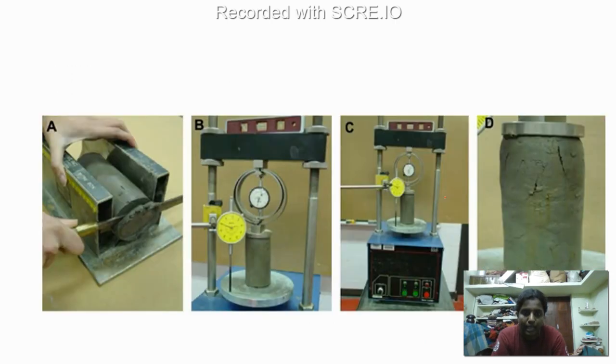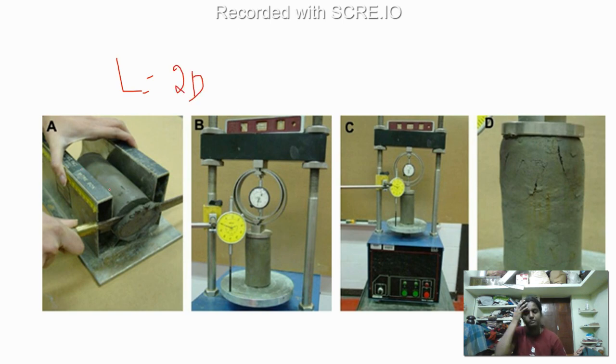So you have a frame here, you can see you have prepared your sample. Length equal to 2 times the diameter, that is what the code says first. So the length of the sample should be twice the diameter. You are going to place the sample. This is going to be a loading proving ring, and this is going to measure the vertical displacement of the plate. So this plate will be moving in this direction, and in that manner you are going to apply a compressive load. And here you can see that the compressive load will be increasing up to a particular point. Then once the sample fails, it will start decreasing.